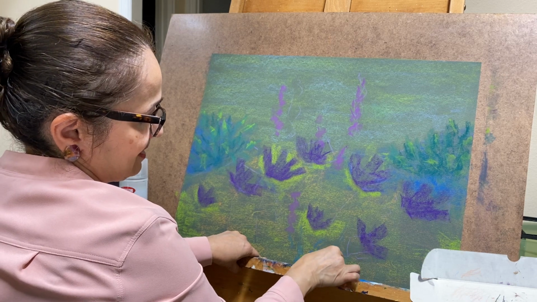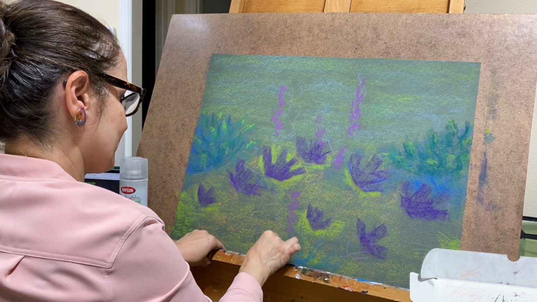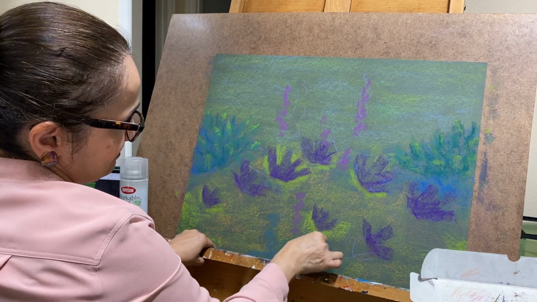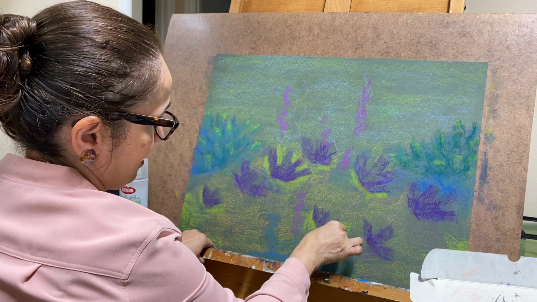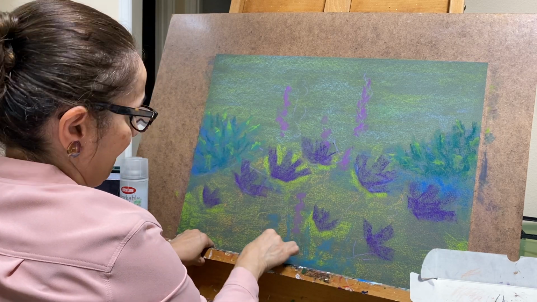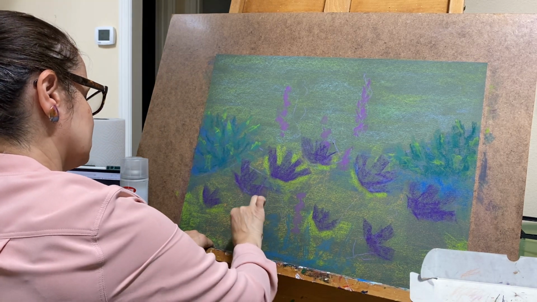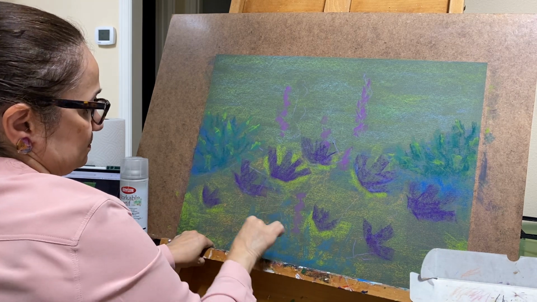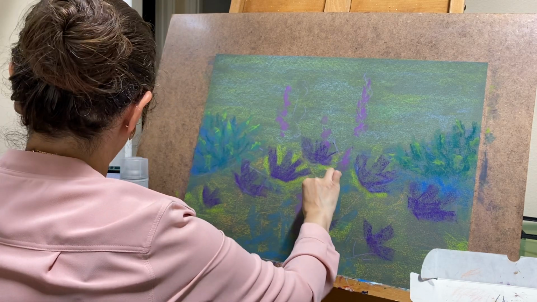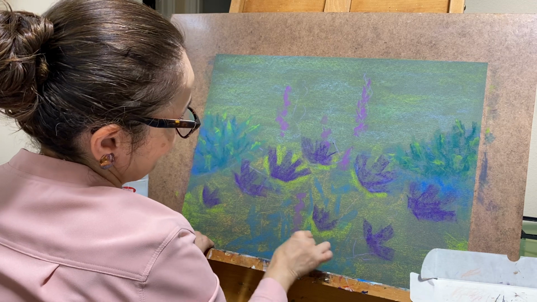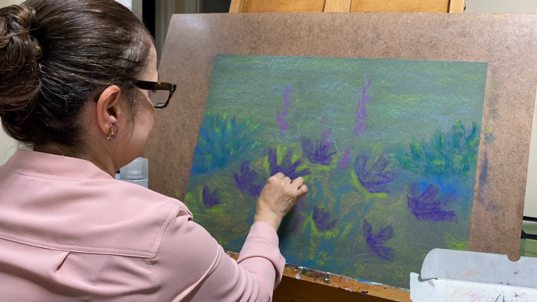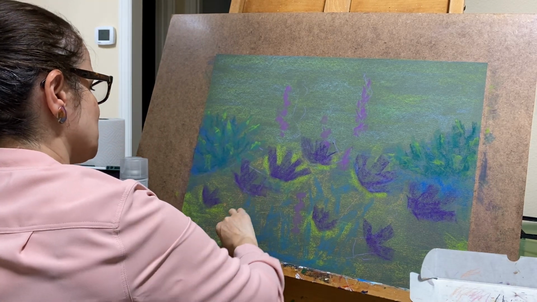I'm gonna make a darker area here, just a mimic of all the leaves and things that we have. Make it like a gesture drawing.